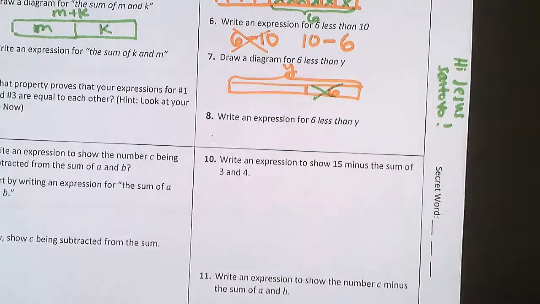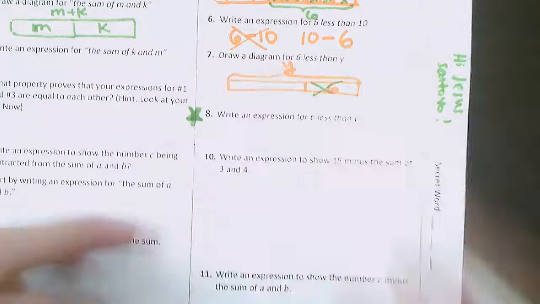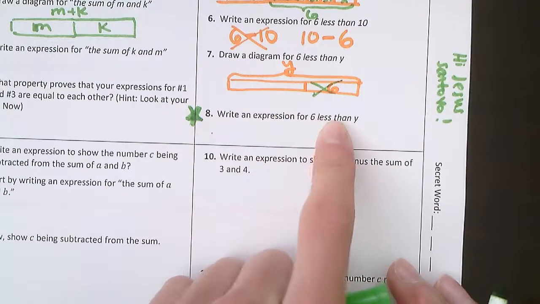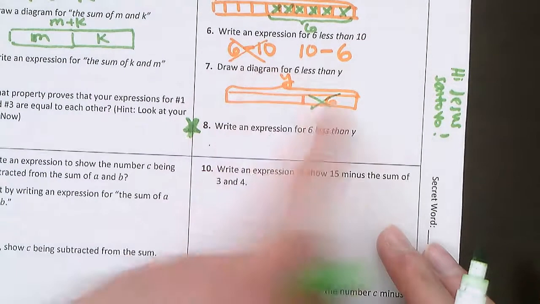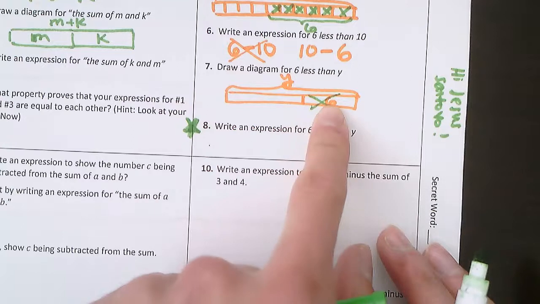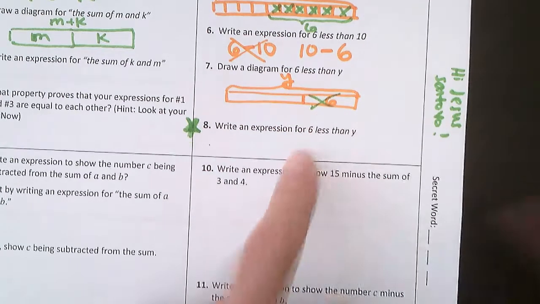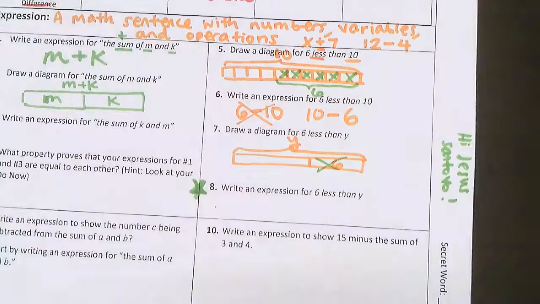This one I'm going to have you do on your own. Write an expression then. What would the expression be for 6 less than y? Right, we're starting with y, and then we're taking away 6 from that. What would that be? And if you need to, you can check number 5 and number 6 as an example.